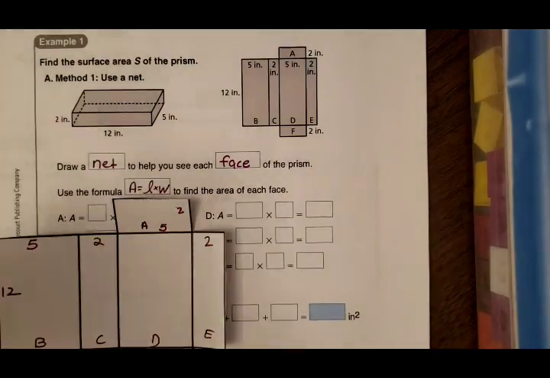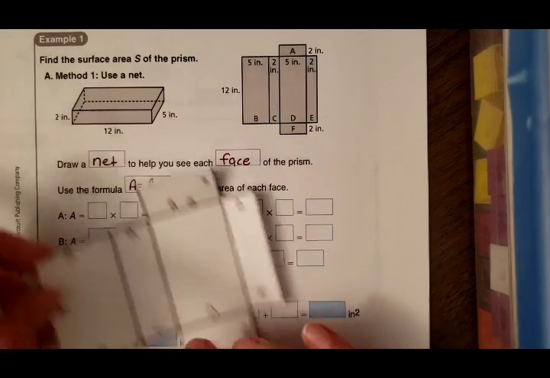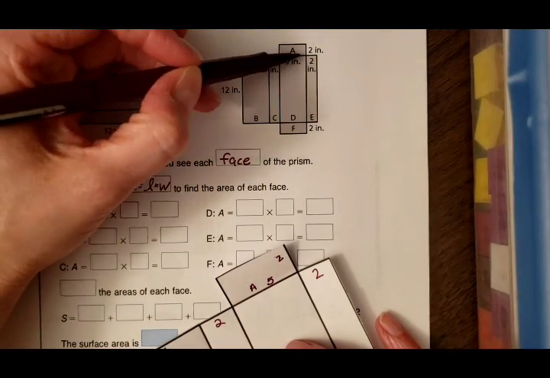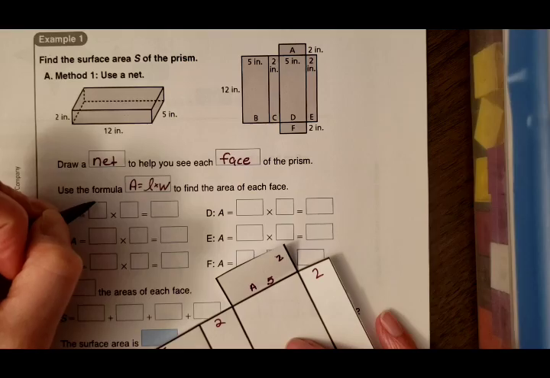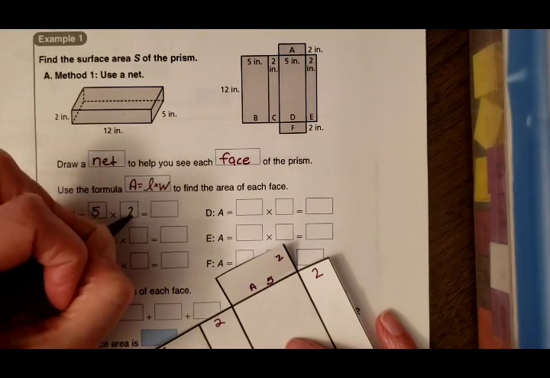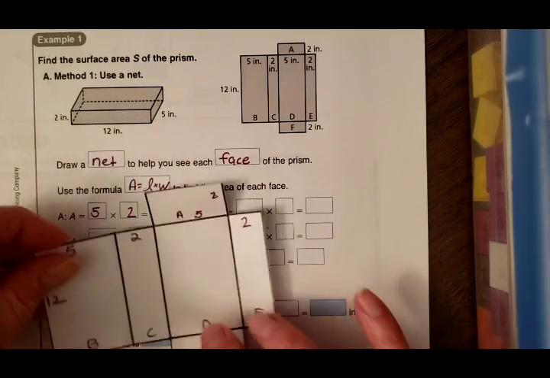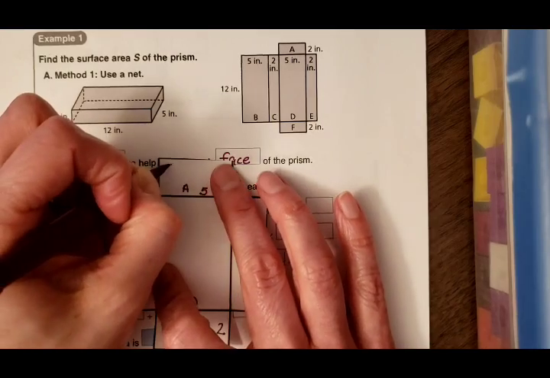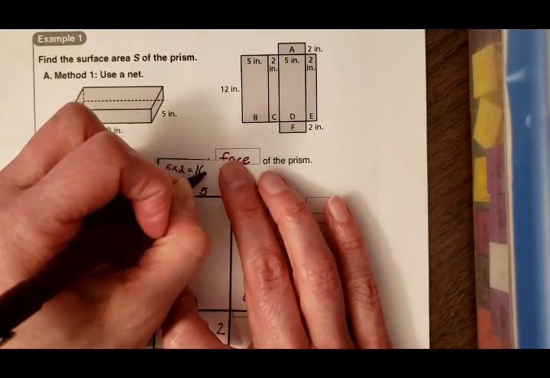So, A, you look at that rectangle, and we see it's got a length of 5 and a width of 2. So we're going to go 5 times 2, which equals 10. If you want, do it right on here. 5 times 2 equals 10. There you go. There's one piece.